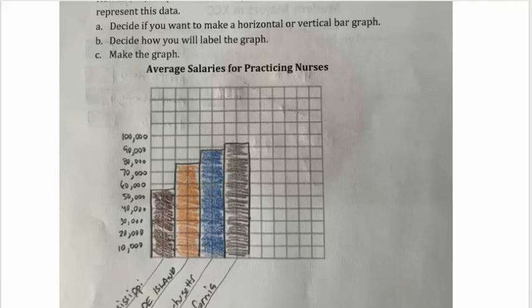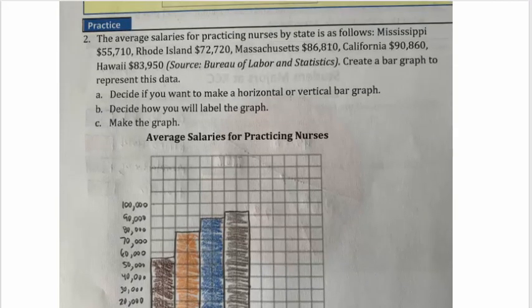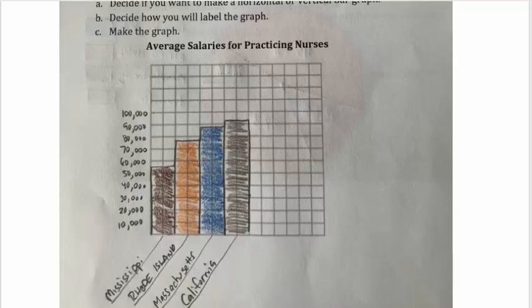So here was the graph that I made, and I noticed when I was reading it there that I missed out on Hawaii. I missed that piece of data, so let me put that Hawaii in there right now. Hawaii was a little less than California at about 84,000. So let's look at my graph here. What I decided was that each of these tick marks was going to be $10,000.